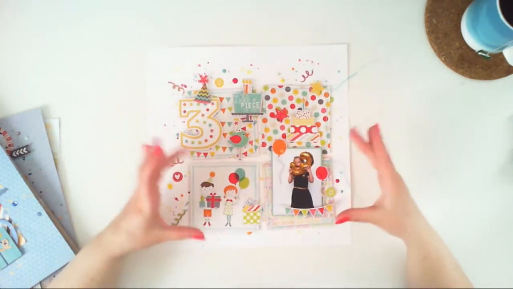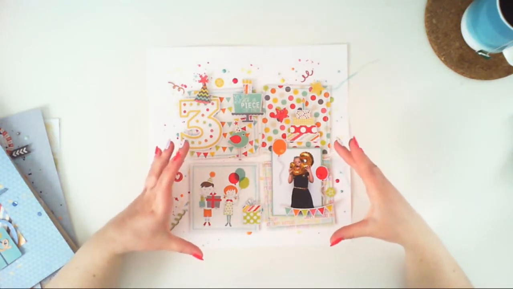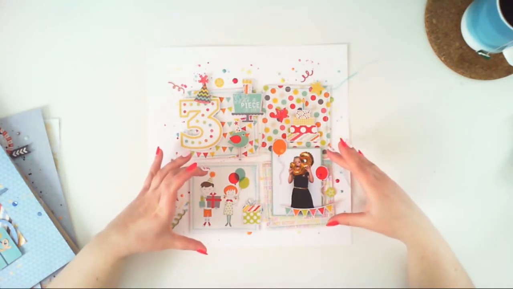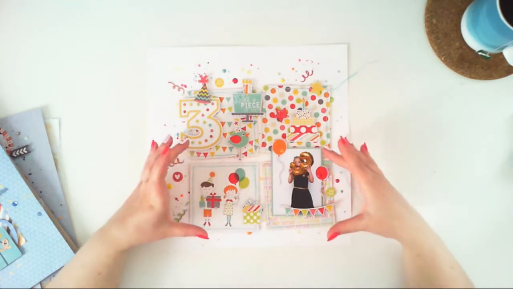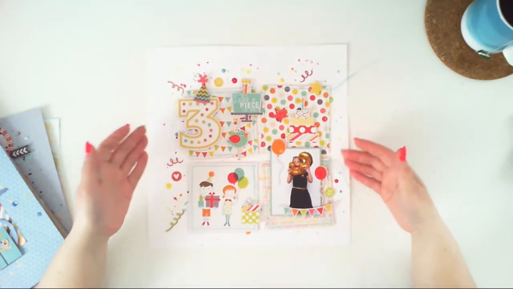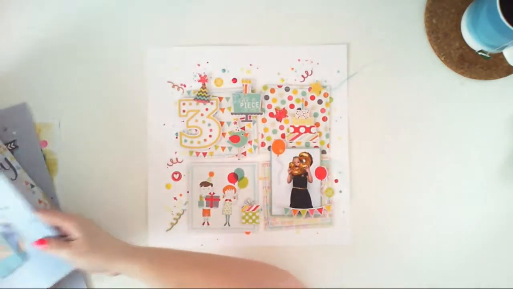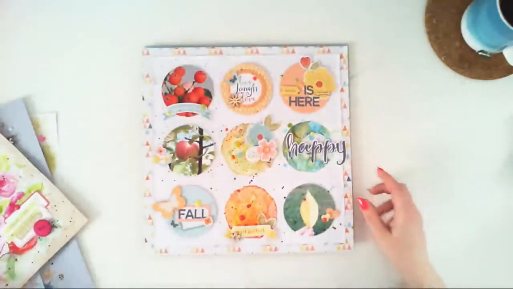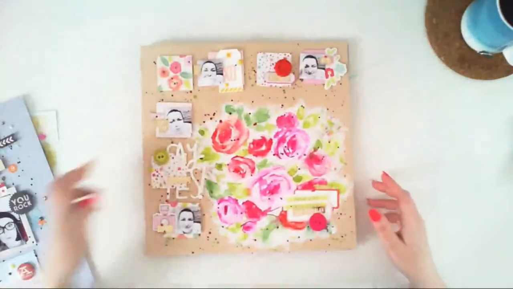You can use rectangles too. You don't have to use squares or circles. It will also be a grid design. So here are my few ideas. I hope I inspired you, and I hope you will join me in this challenge and create a fun page.